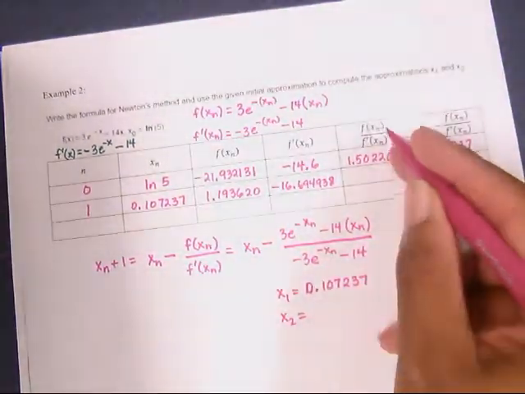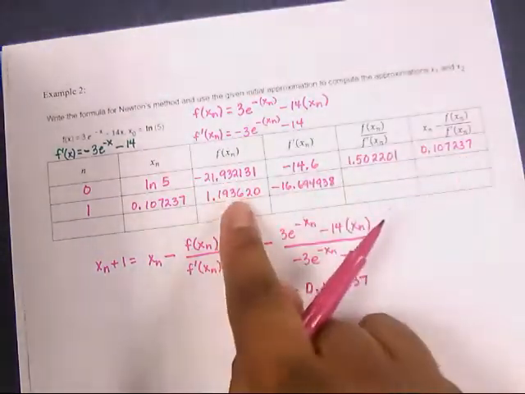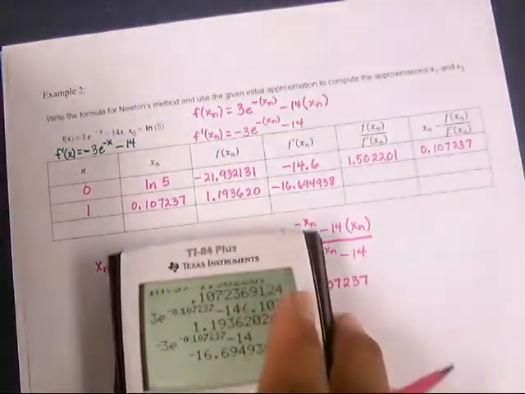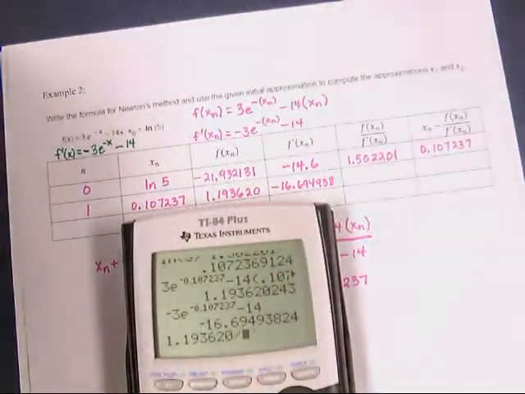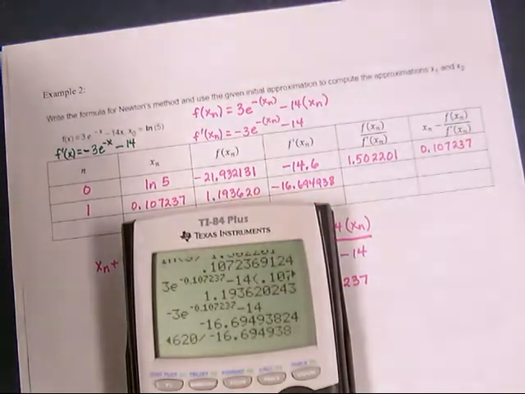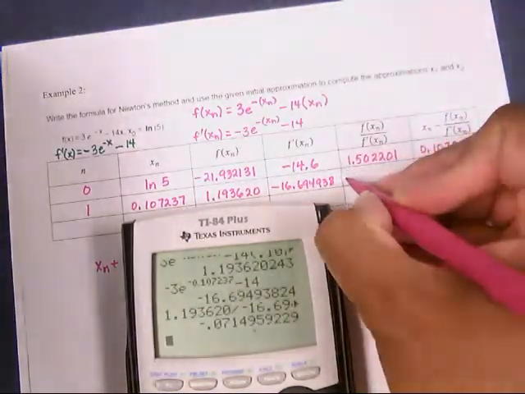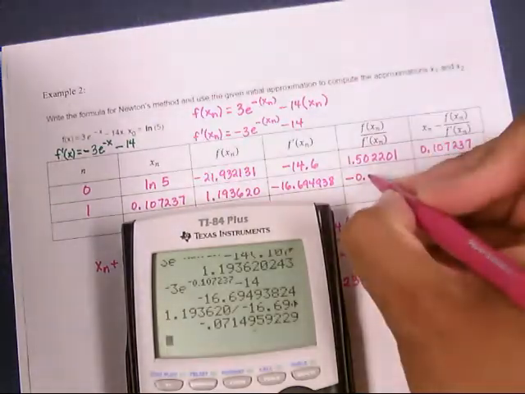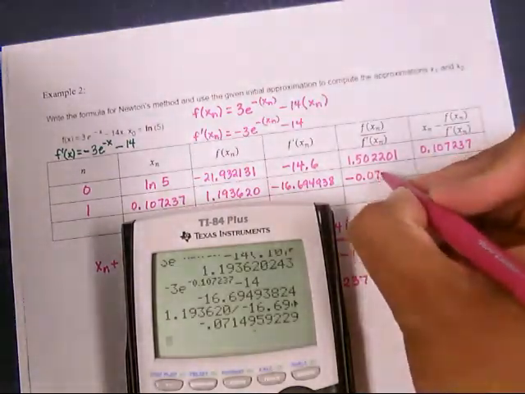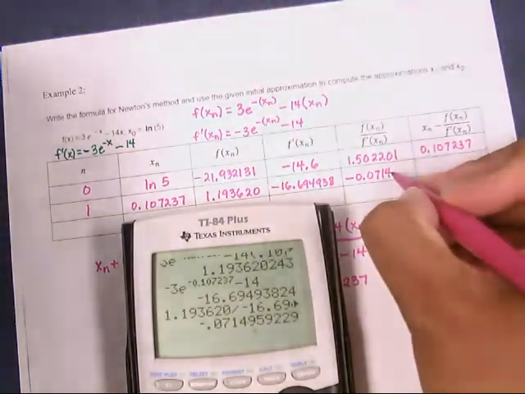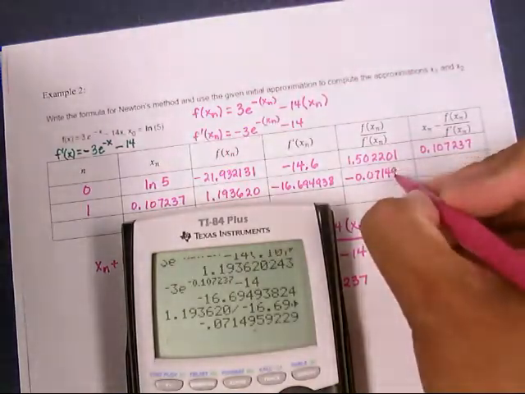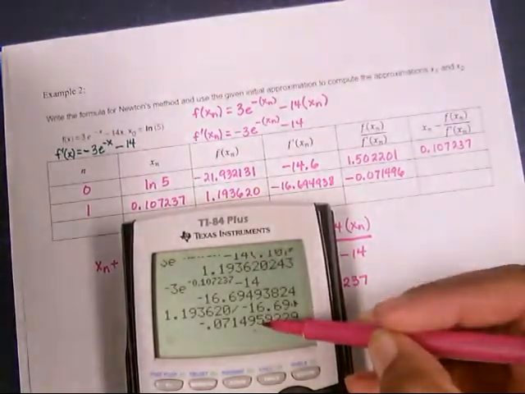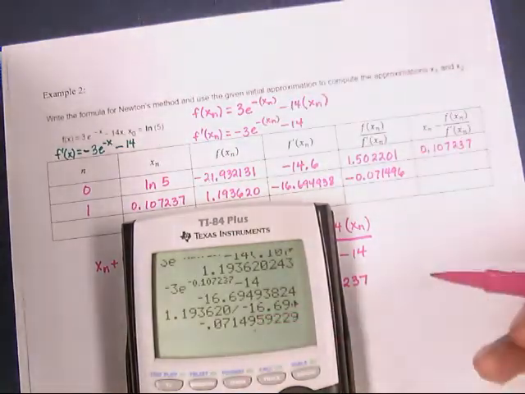And then for f of x of n divided by f prime of x of n, I take that number divided by this number. So I'm going to take 1.193620 and divide that by negative 16.694938, and to 6 decimal places, that's going to be a negative 0.071496, because this is a 6 decimal place, the 9 changed it to a 6.